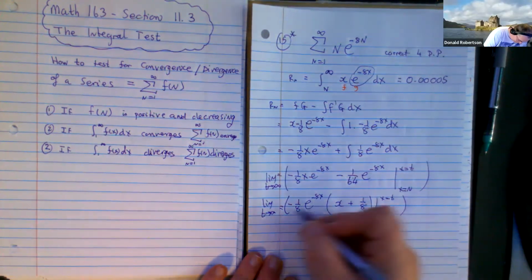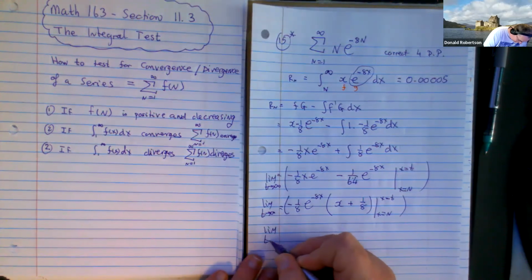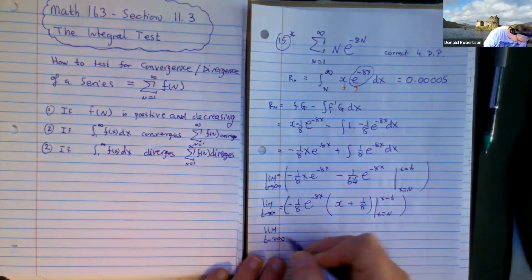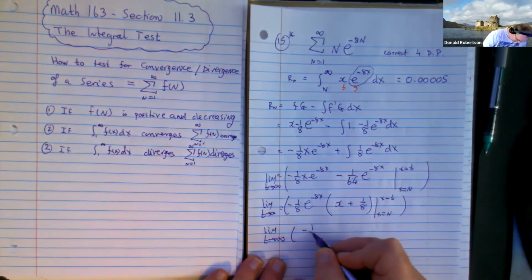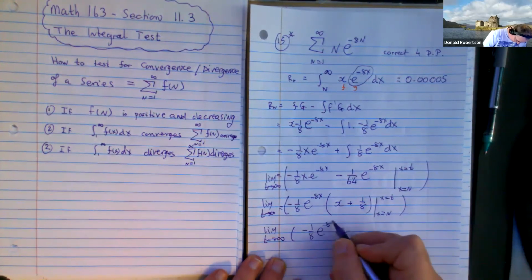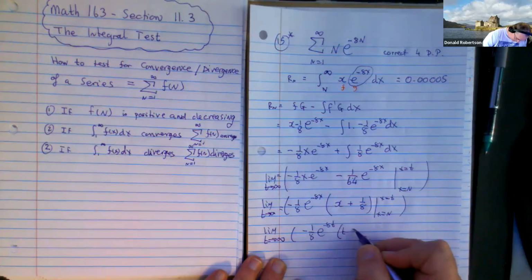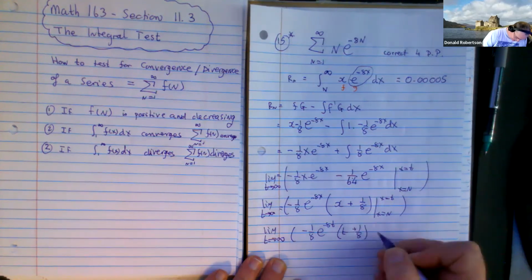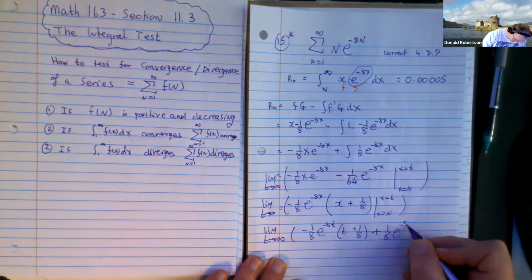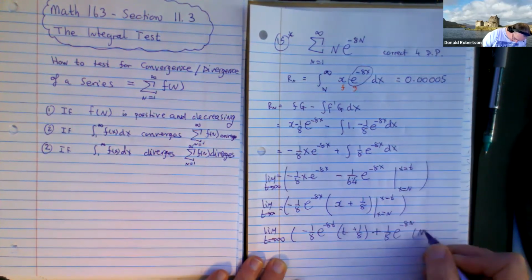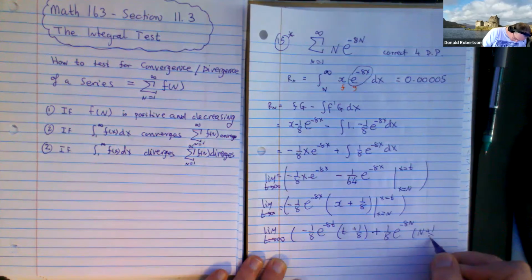Right, so it's going to be the limit as t tends to infinity of negative 1/8 e to the negative 8t, t plus an 8th, take away negative 1/8 e to the negative 8n, n plus 1/8.